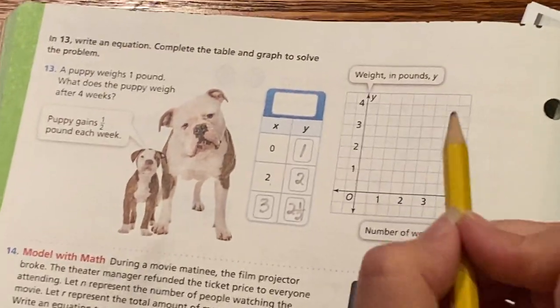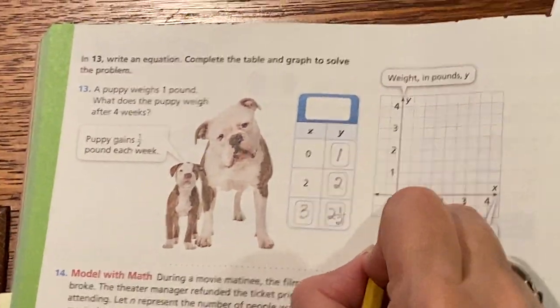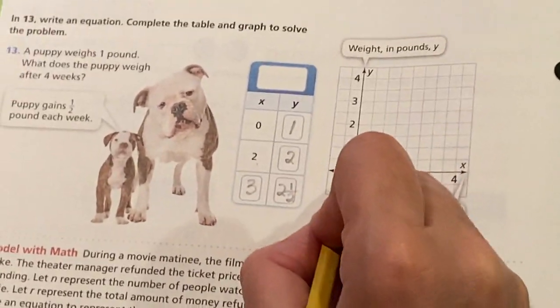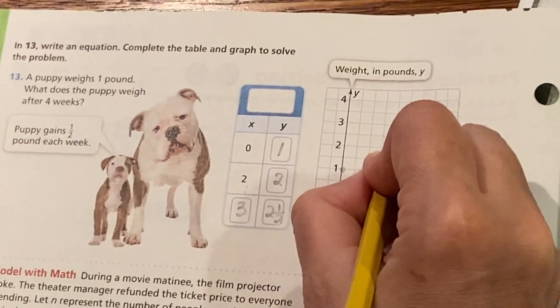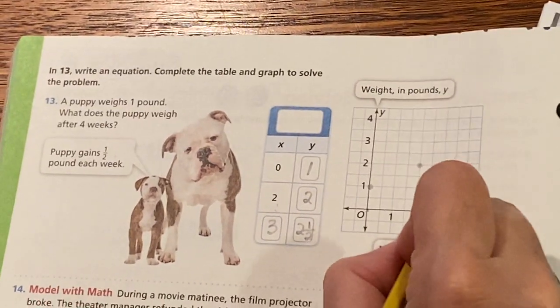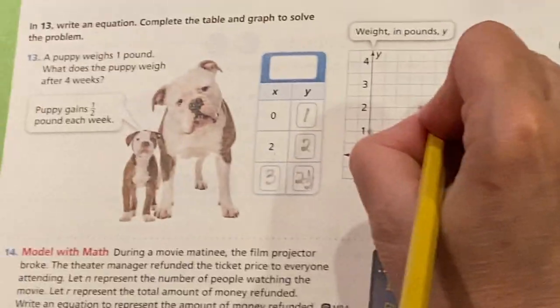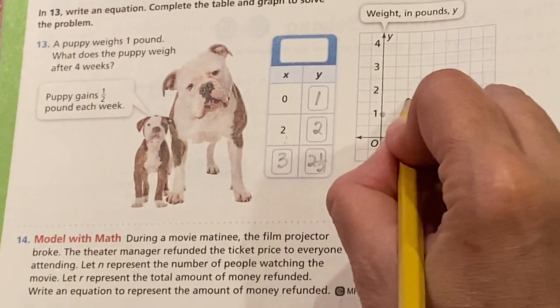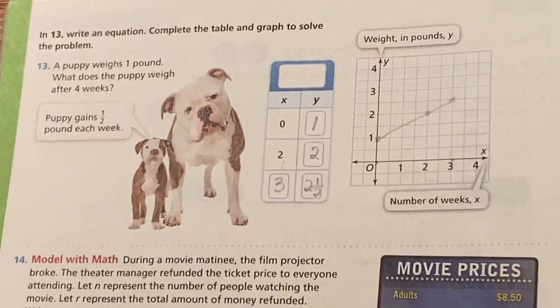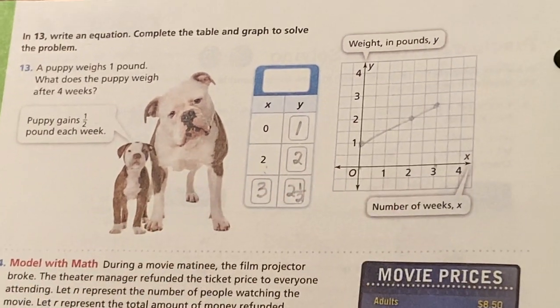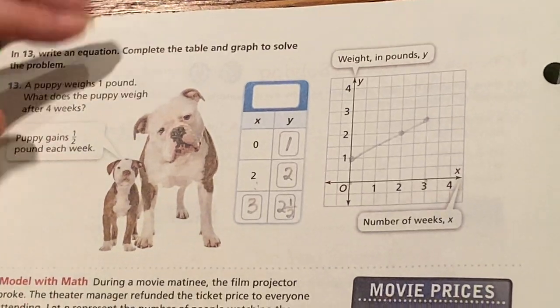Oh, now let's graph it. Okay, 0, 1, and then 2, and 3, just 2.5. It's a teeny tiny little puppy. Okay, I got so distracted by the cuteness of the puppy that I kind of did the problem for you. But here we go.